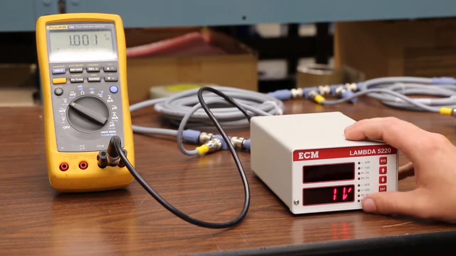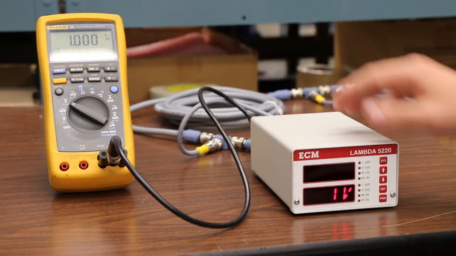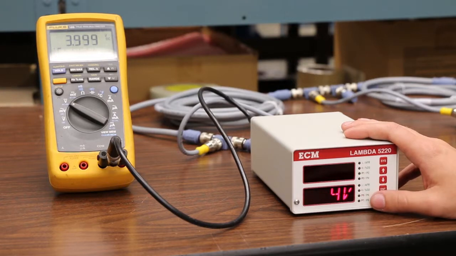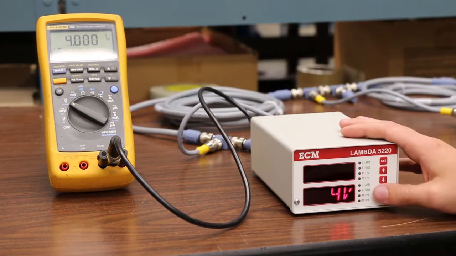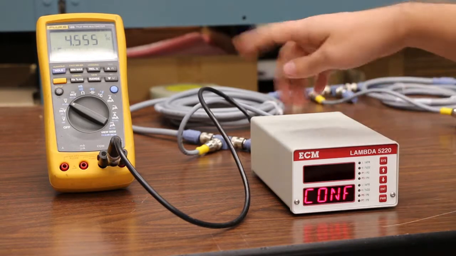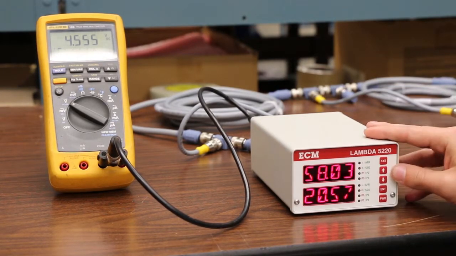Press Enter. When we hit 1 volt, exactly 1 volt is output on the analog output. When we're at 4 volts, exactly 4 volts is output on the analog output. This is very good for debugging purposes. If we hit enter, we return back to the mode. To get out of the menu mode, all you have to do is press the system button.